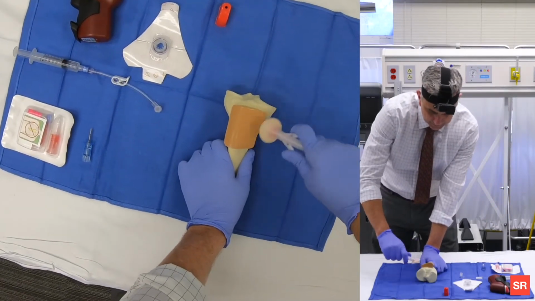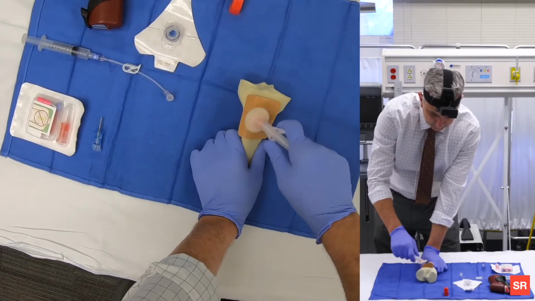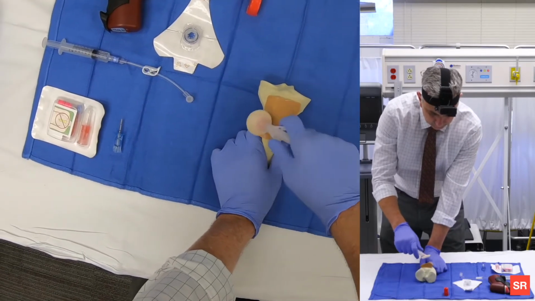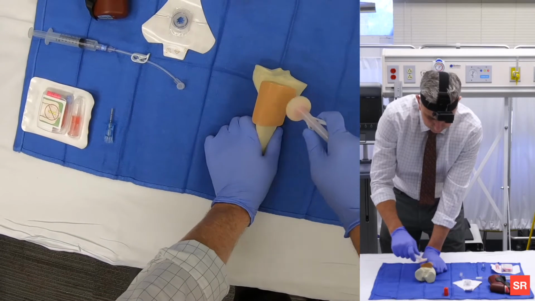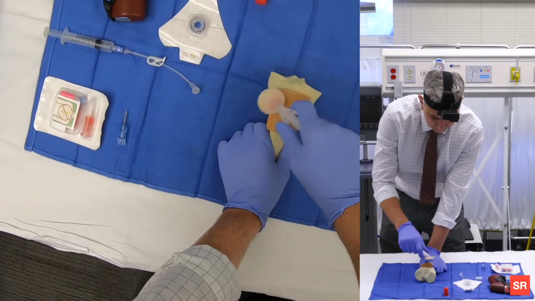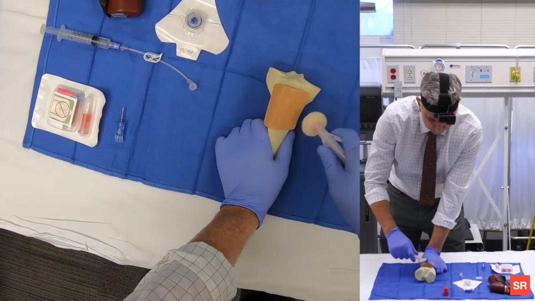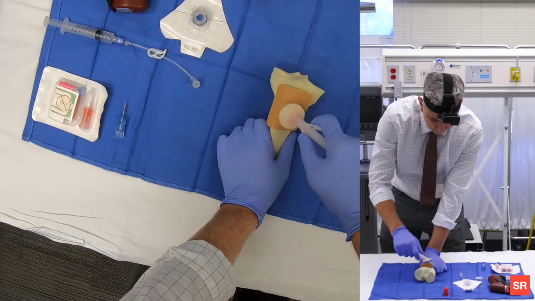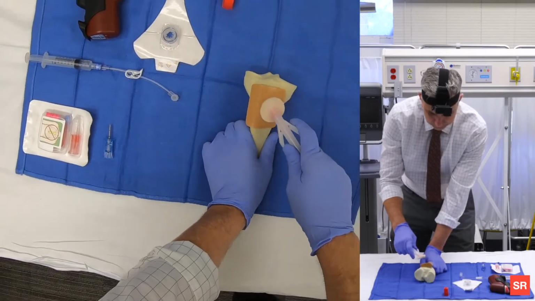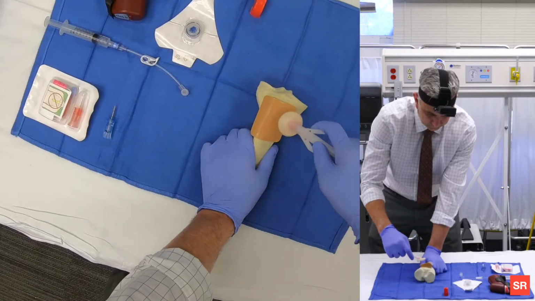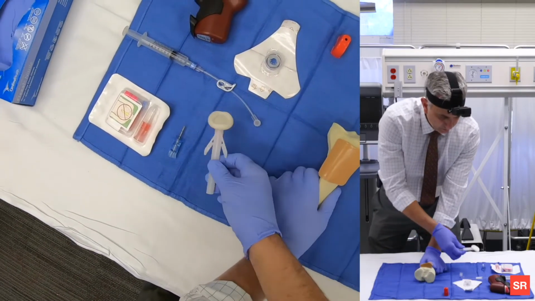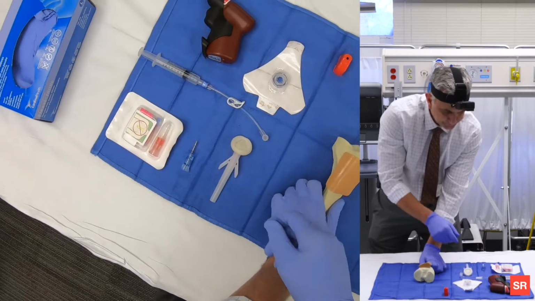So this is going to be 30 seconds of cleansing. Okay, so the area is now cleansed.